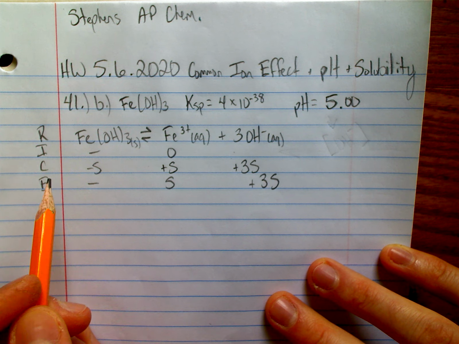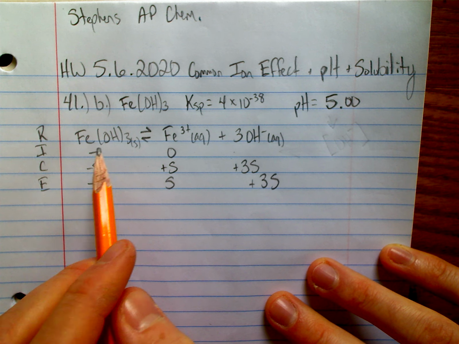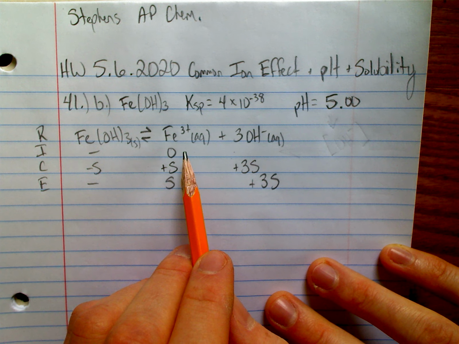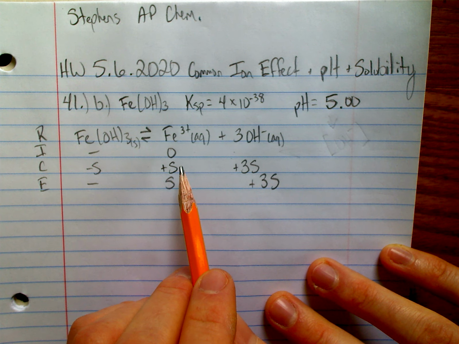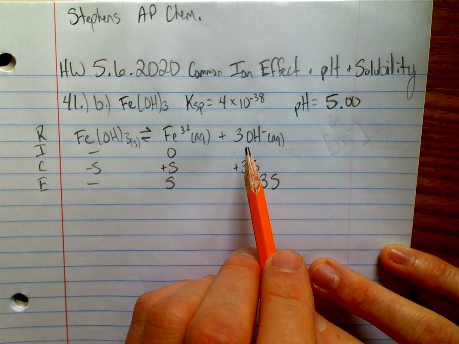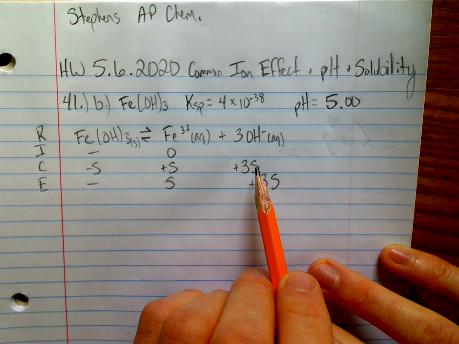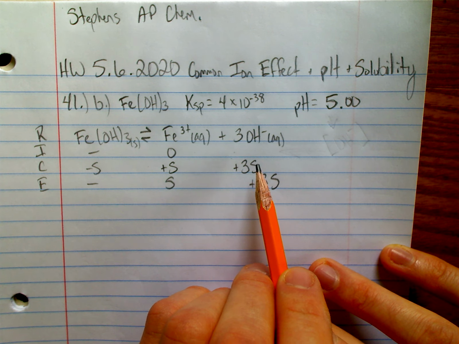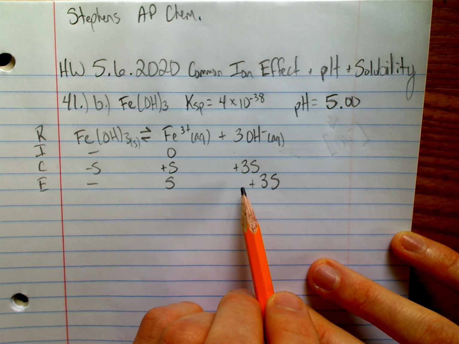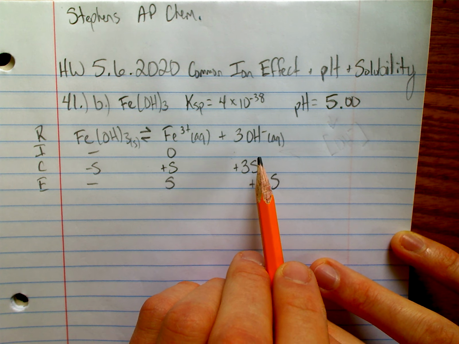So of course we have our ICE table: reaction, initial, change, and equilibrium. This is pretty much the same as always. We do not have any iron cation in the solution, and it increases by an X or an S, that molar solubility, such as S, at equilibrium. And then we have 3 hydroxides. So the question here is it increases by 3S, just like we've been doing. S or X, either's fine. But we have this value here at equilibrium that's increased by 3S, and that's going to be based off this initial. So how do we find that?